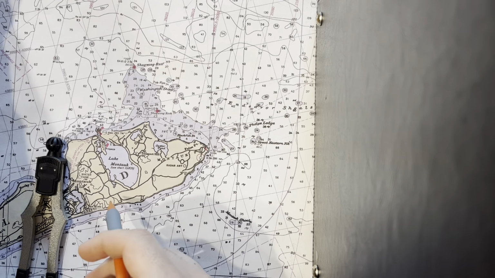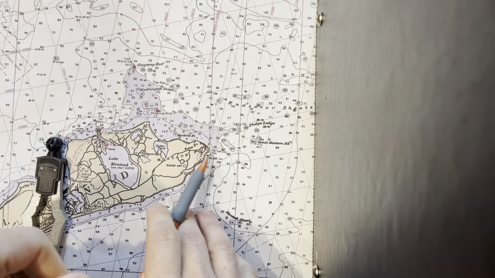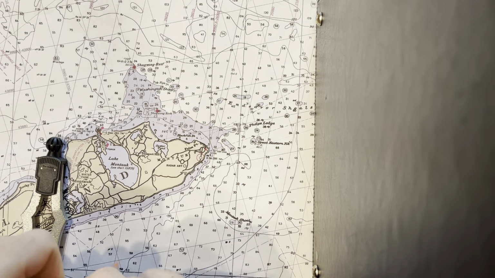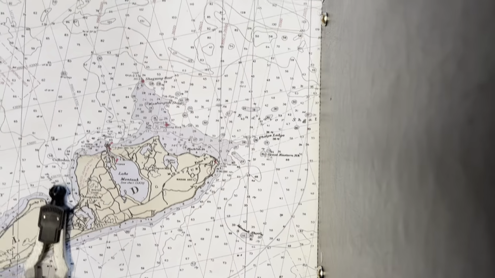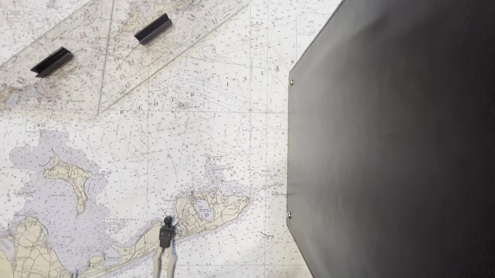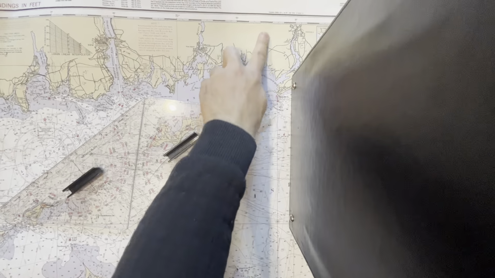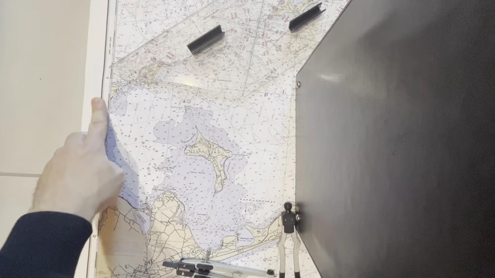But if you didn't have one on you, or if you didn't want to open up the book, you could measure it off of this chart right now as well. That's the purpose of a chart. Remember, zoom out again. We have the longitude scale up here and the latitude scale here.